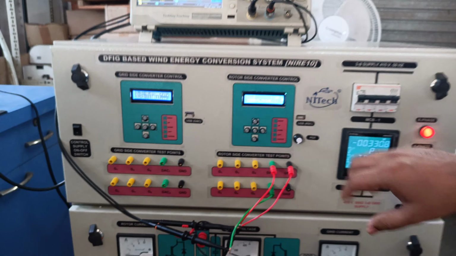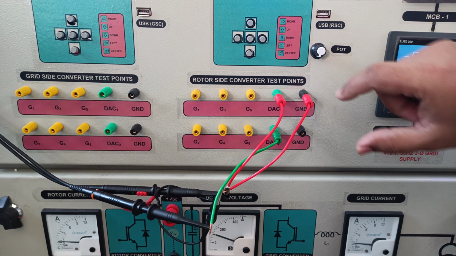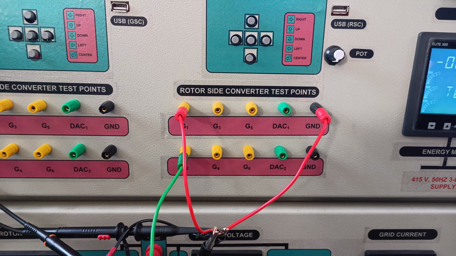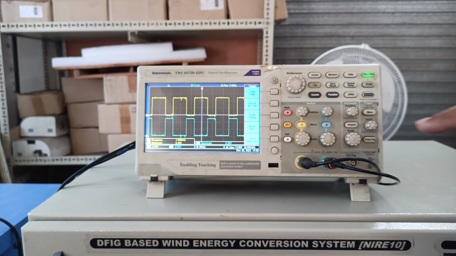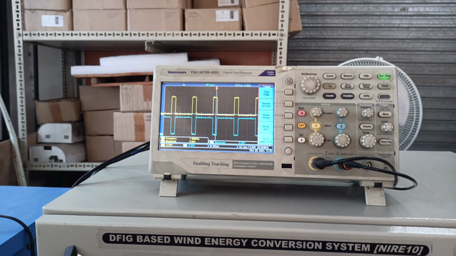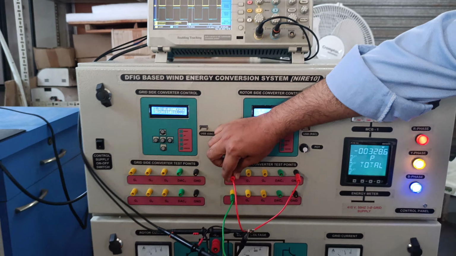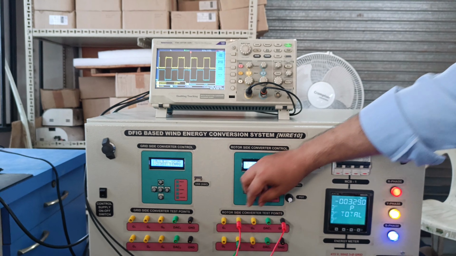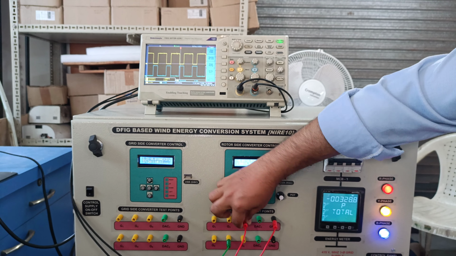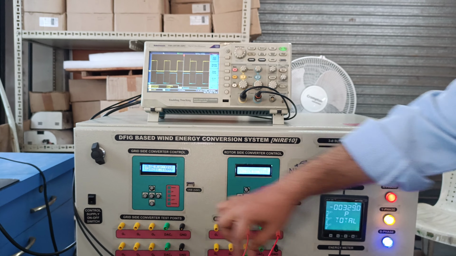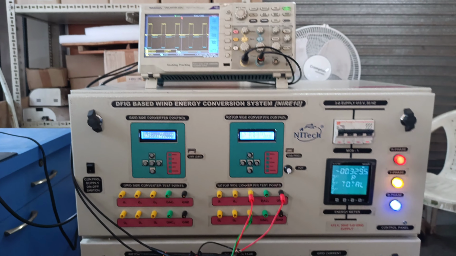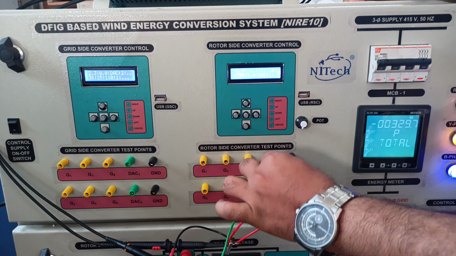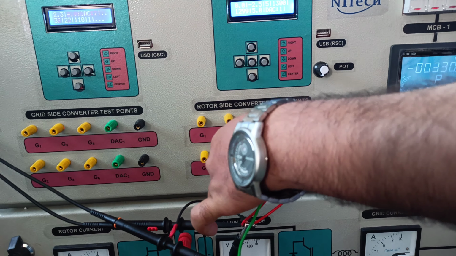Now we can observe the total 6 gate pulses first and then the DAC output. Now gate pulses are showing here, the switch 1 and switch 2 gate pulses. Likewise you can connect different gate pulses and observe all the 6 gate pulses. Now all the 6 gate pulses are there. So move on to the DAC output, DAC 1 and DAC 2 here.